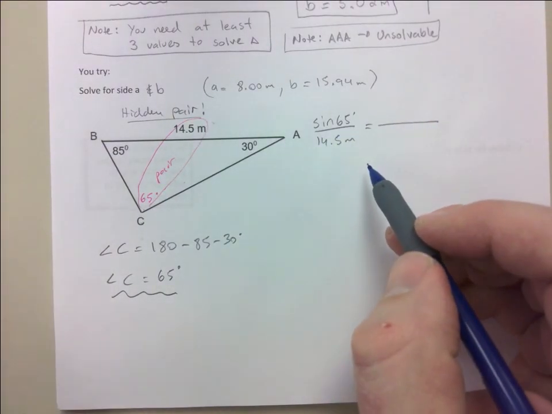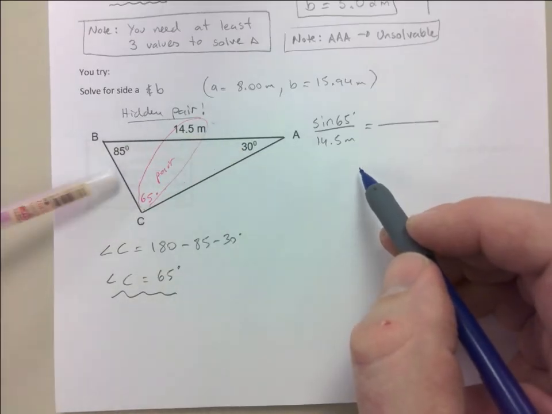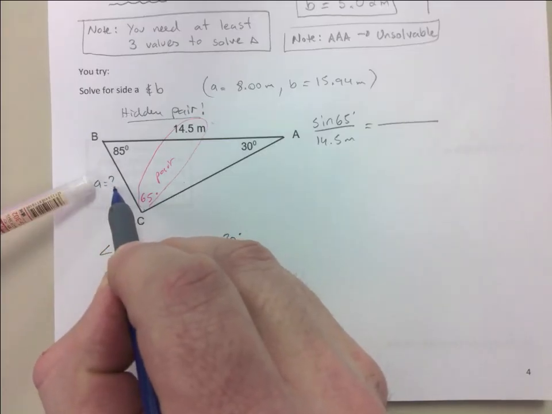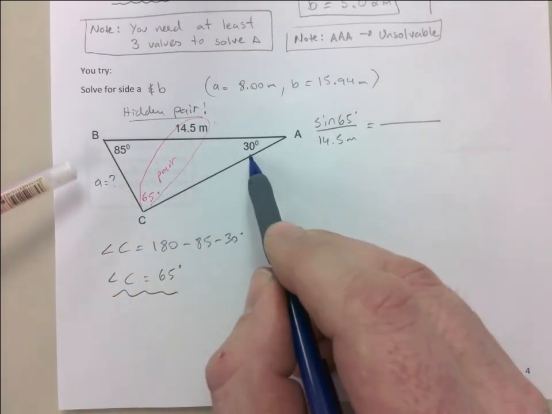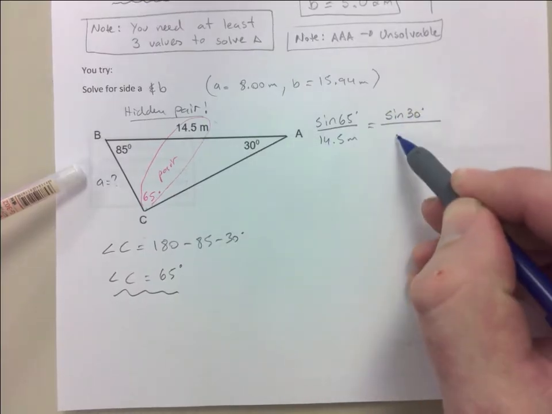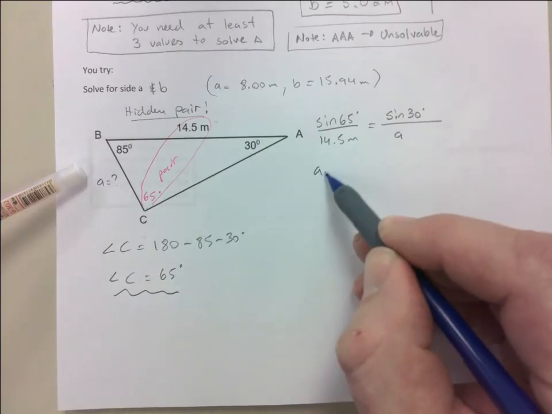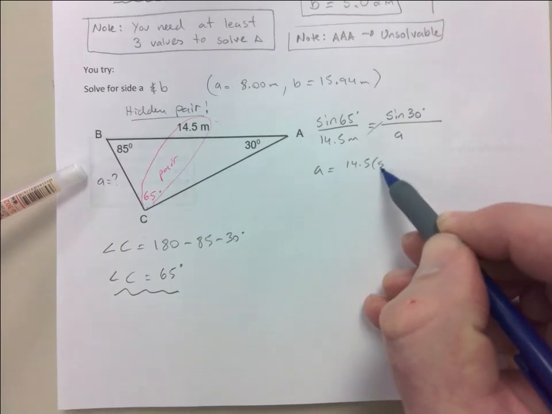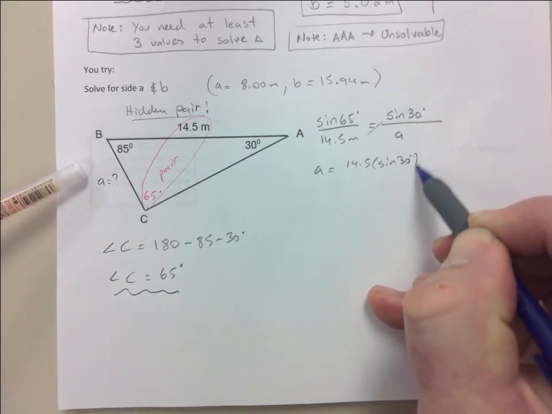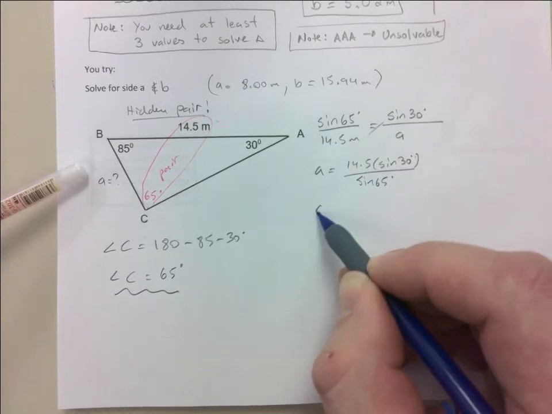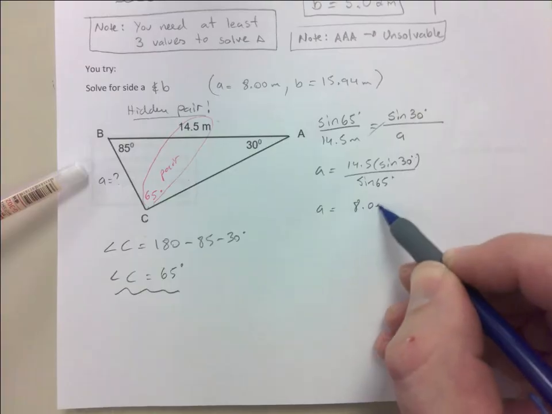And then if you want to solve for side A, this is my unknown, then you have to use this one, okay? Sine of 30 over side A. I saw a lot of you already having this solved, so I'm not too worried about it, but A is 8.00 meters.